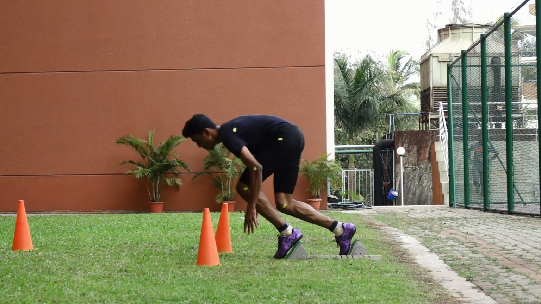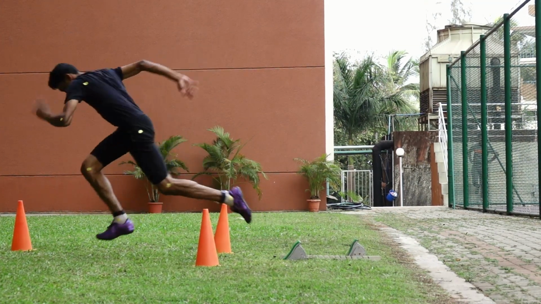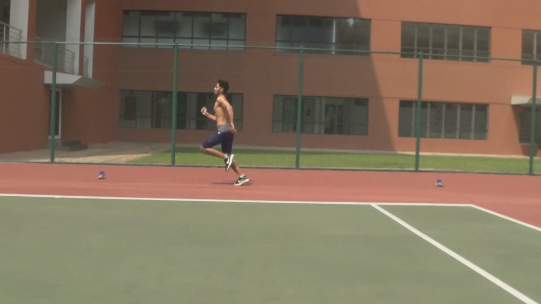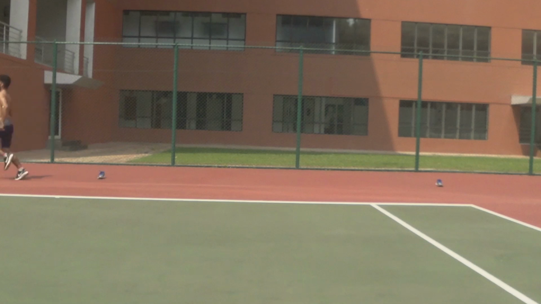Because during acceleration, yes, in the initial phase you can put in a lot of force, but the ability to continue that amount of force throughout your sprint is what differs between an athlete and a normal person or a bodybuilder. So that's the basic difference.